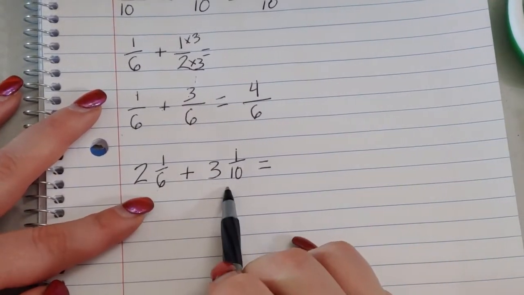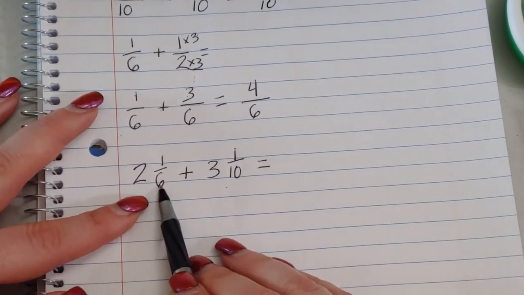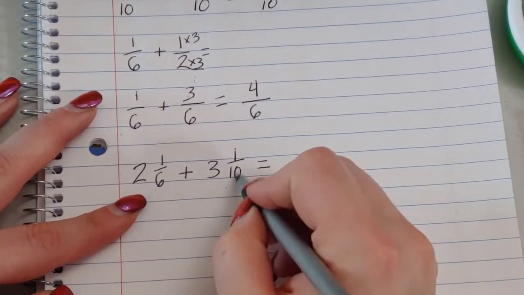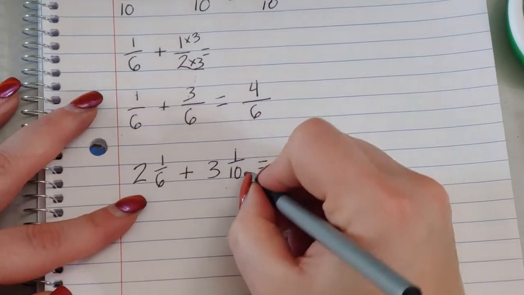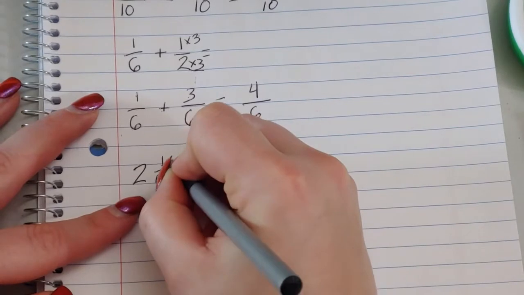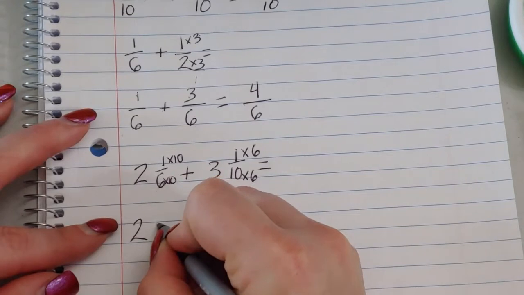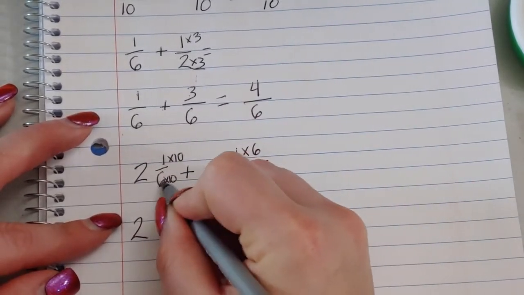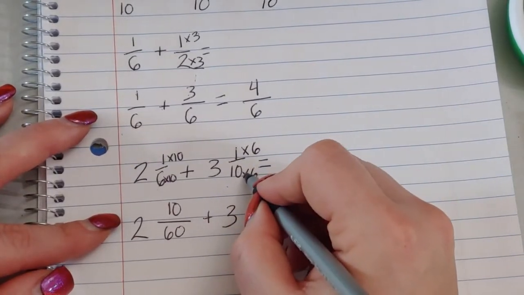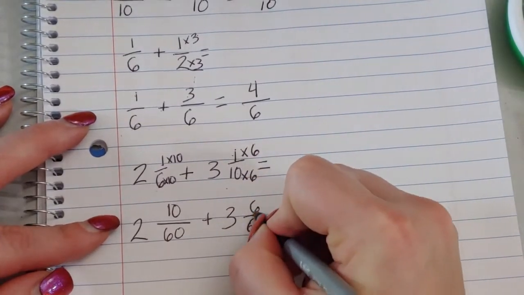Can I turn the 6 into a 10 with multiplication? No. Can I turn the 10 into a 6? No. So the easiest thing for you might be to just multiply them by each other. So times 6, times 6, times 10, times 10. So then we're going to rewrite our problem down here. 1 times 10 is 10. 6 times 10 is 60. Plus 3. 10 times 6 is 60. 1 times 6 is 6.